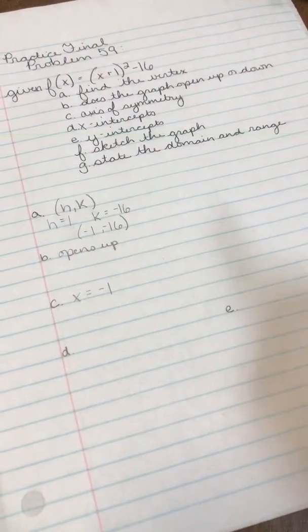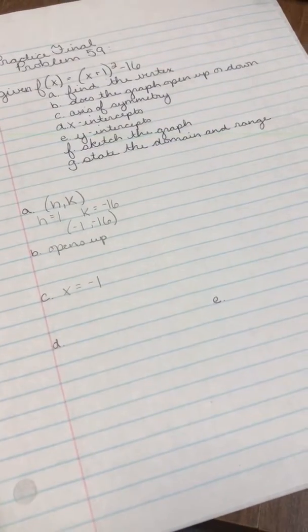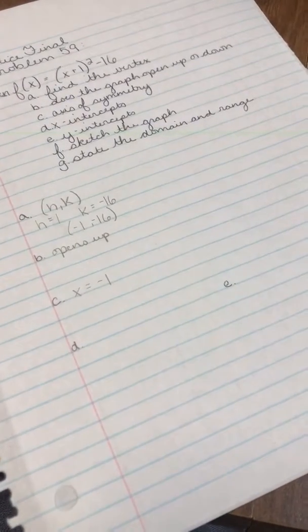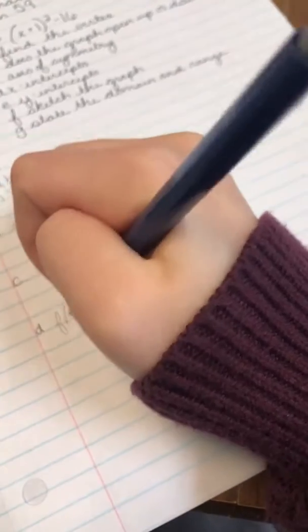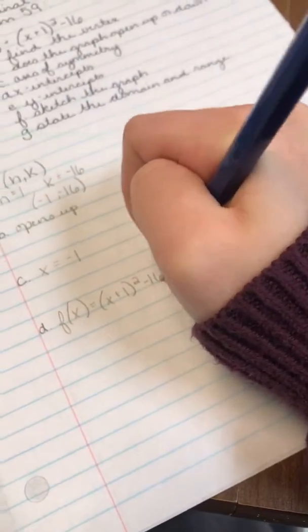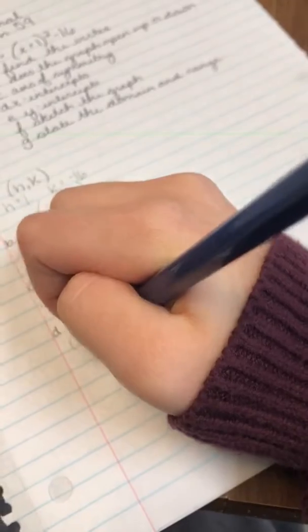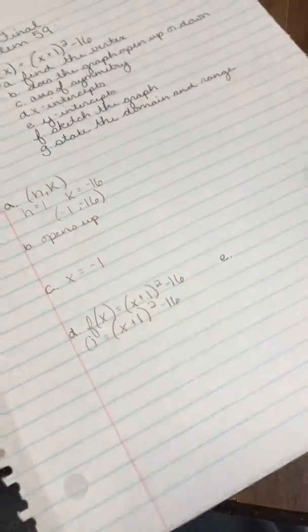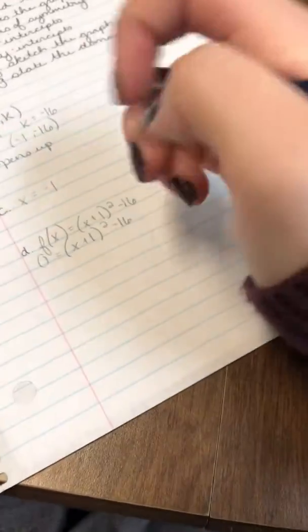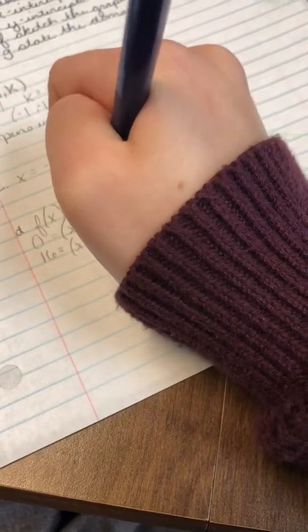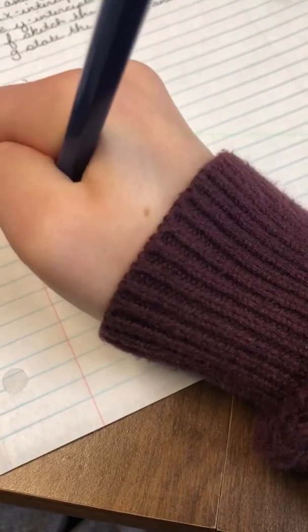The next thing we have to find is our x-intercepts. To find our x-intercepts, we are going to set the whole thing to 0. So we're going to rewrite it, and now set it to 0. So 0 equals (x + 1) squared minus 16. We're going to add 16 to both sides. So 16 equals (x + 1) squared. Take the square root of both sides.